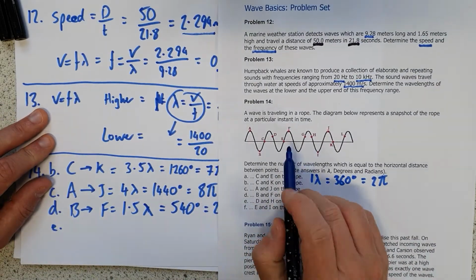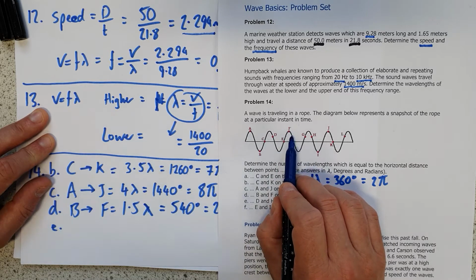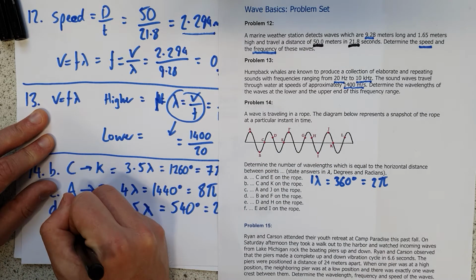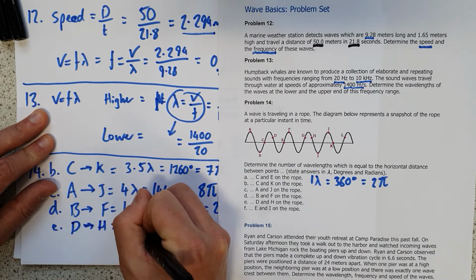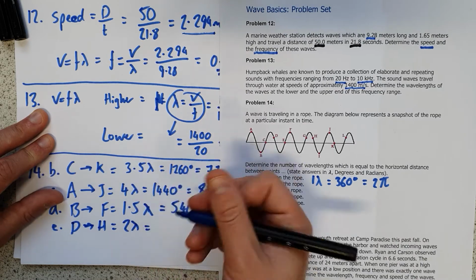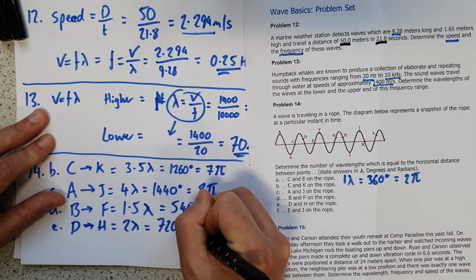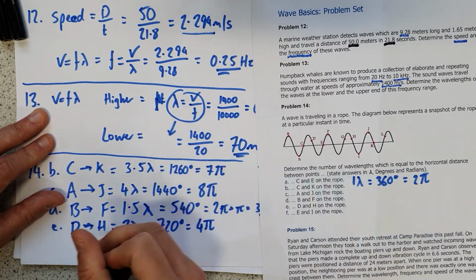So it looks tricky, but all you're trying to do is work out, you're returning to a point there, and then it returns to the same point again. So that's D to H, 2 lambda, 2 times 360 to get the answer here, so that's going to be 720 degrees, and then 2 times 2 pi is 4 pi, and that's our answer there.